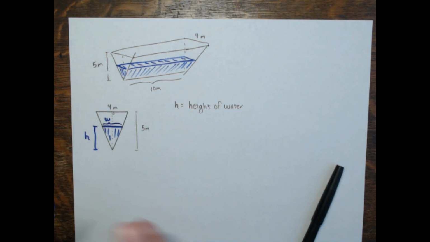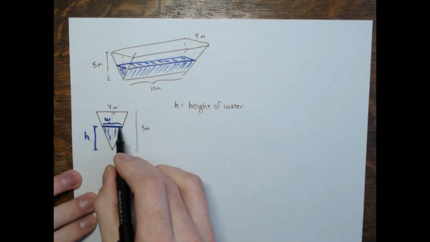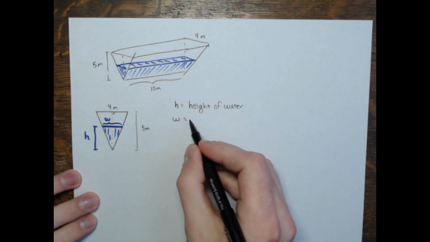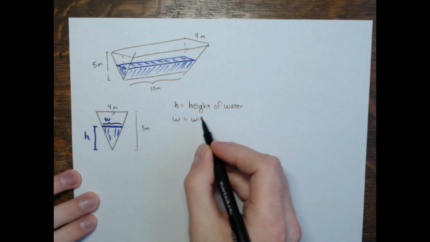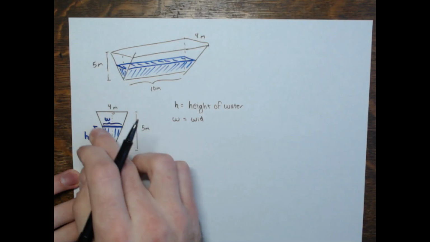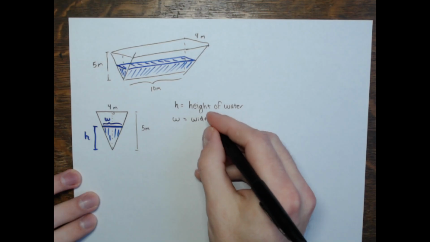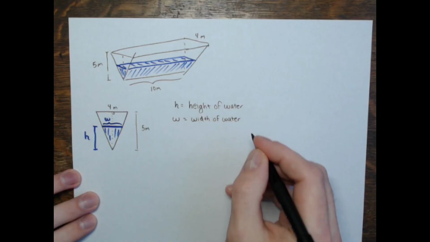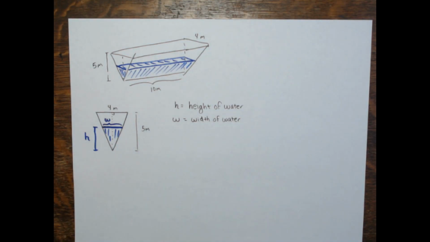So I'll call this the width of the water, the width across this water triangle. And that's going to change as this fills up, right? It's going to get wider, going to get bigger.